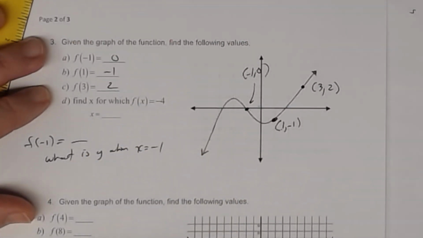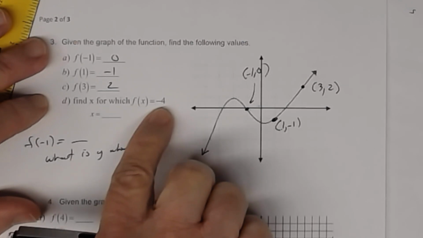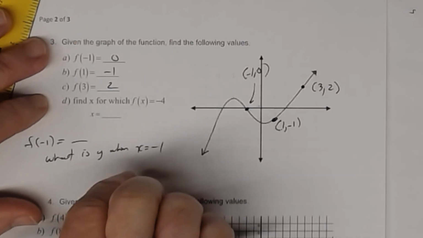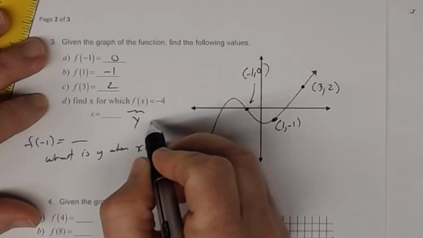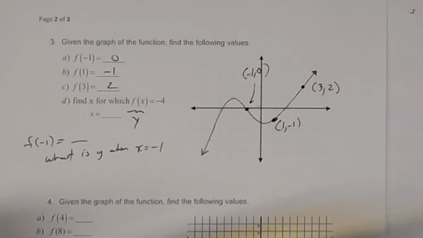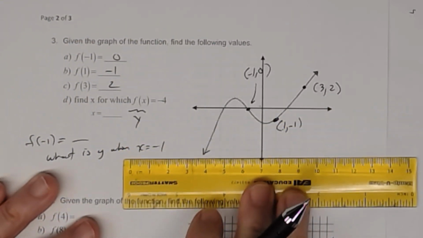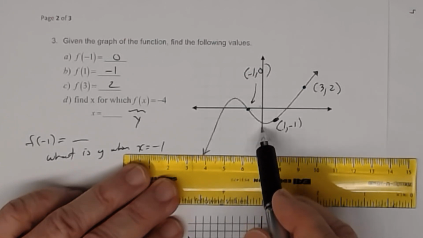Now over here, they're asking you, find x for which f of x is negative 4. Remember, f of x means y. So when y is negative 4, what's the x value? That's the question. This time you're going to go along the y-axis. So here is negative 4 right here: 1, 2, 3, 4.